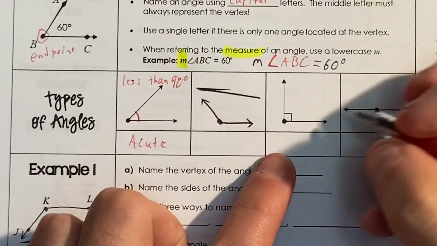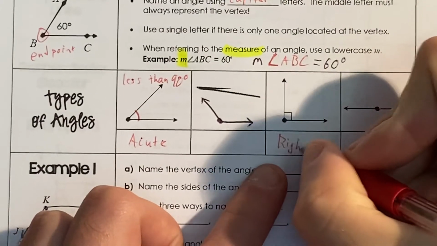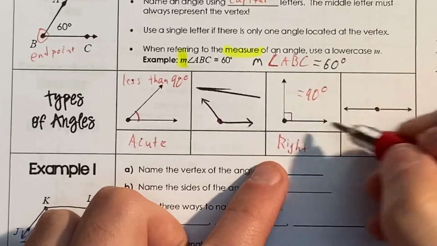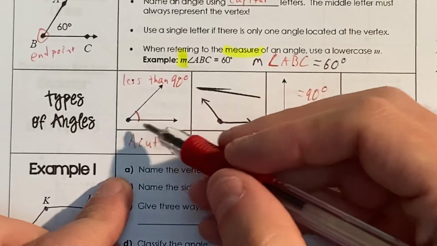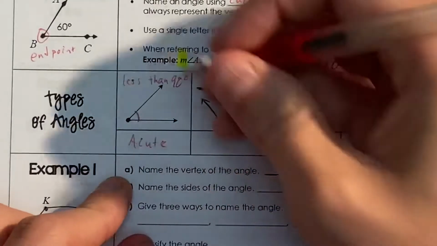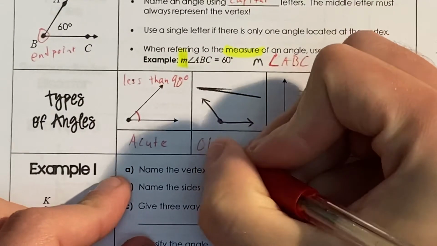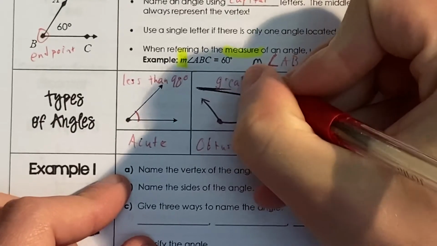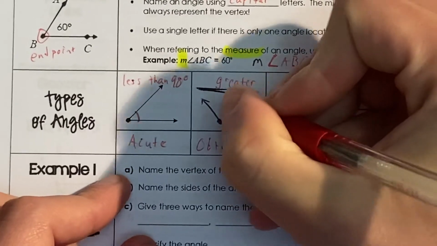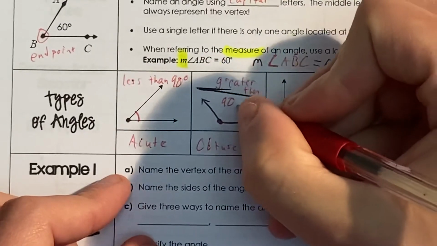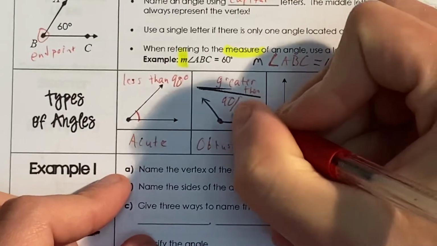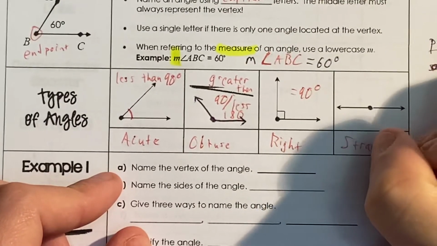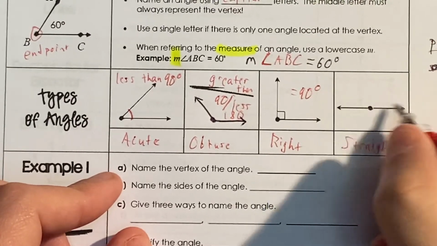As opposed to, let's skip over this one, where it is a right angle because it is equal to 90 degrees. So the measure of this angle is 90 degrees. The measure of this angle is less than 90 degrees. The other one is obtuse, where the measure is greater than 90. But you would also say less than 180, because 180 degrees is a straight angle, because it makes a straight line.